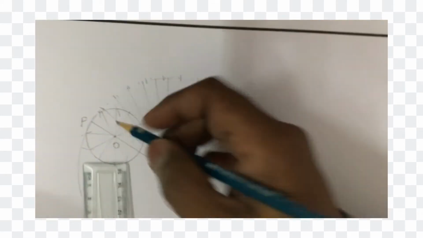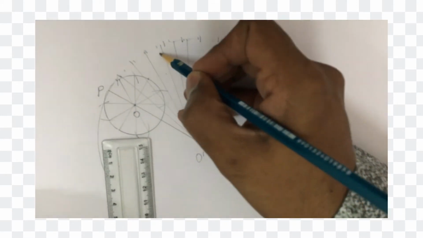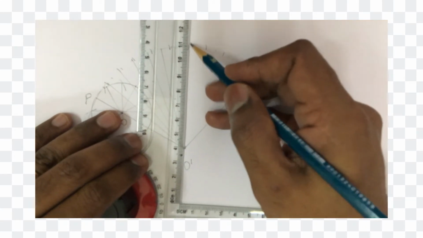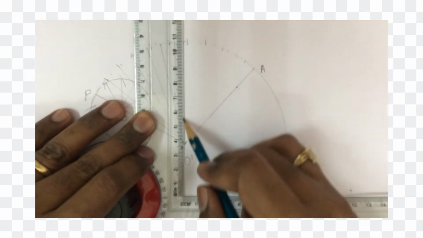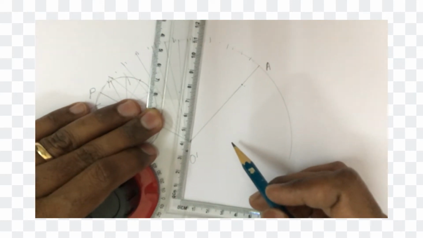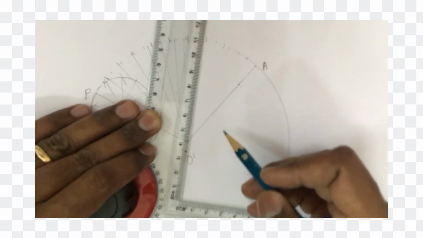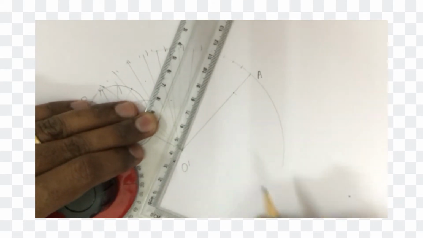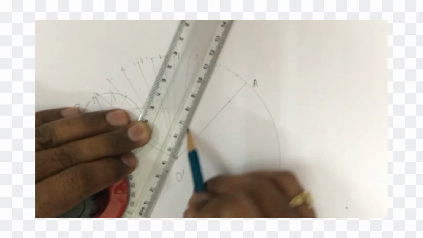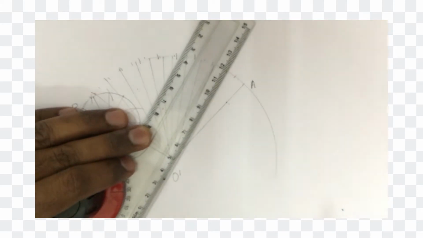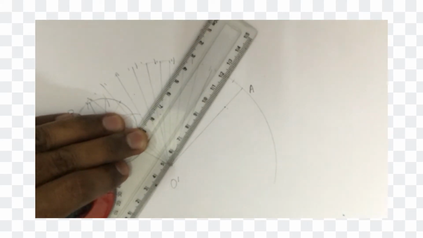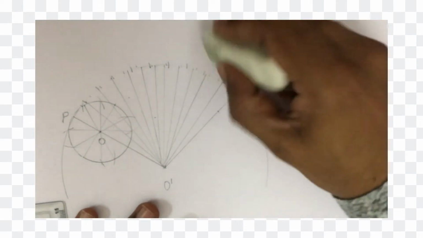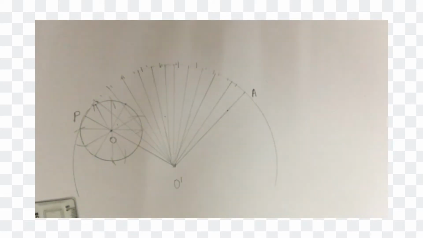So 1, 2, 3, 4, 5, 6, 7, 8, 9, 10, 11, and the last division is the 12th division, and the last division is 12. Please make sure to work out trial and error method. You are going to get these divisions.